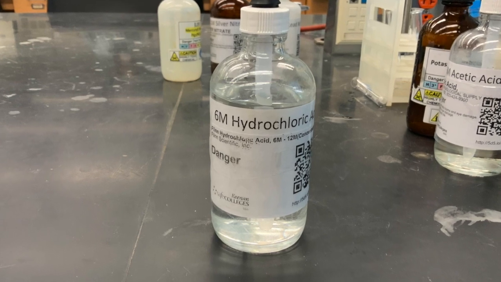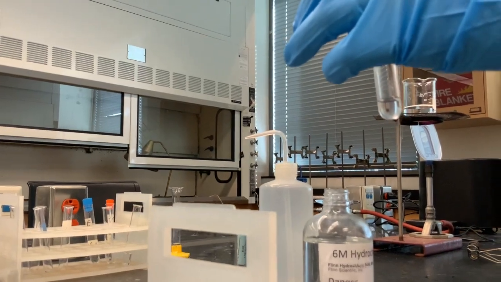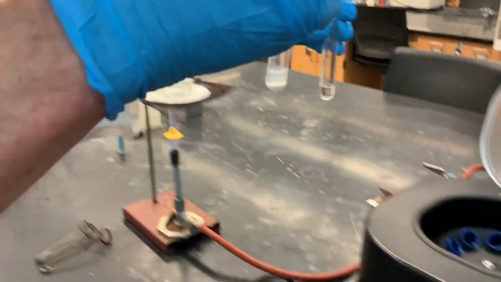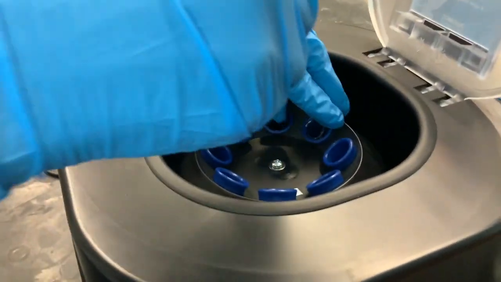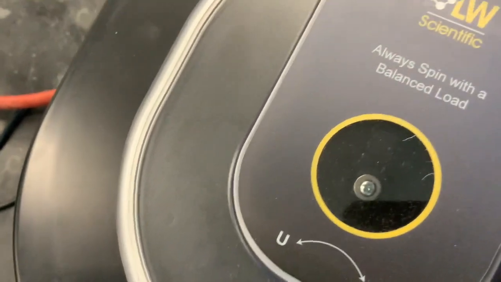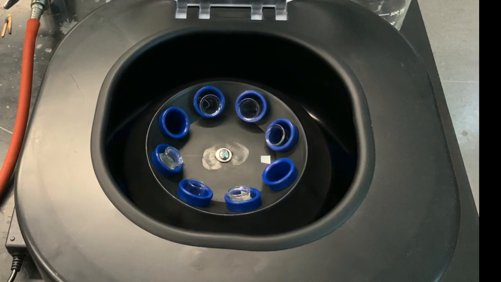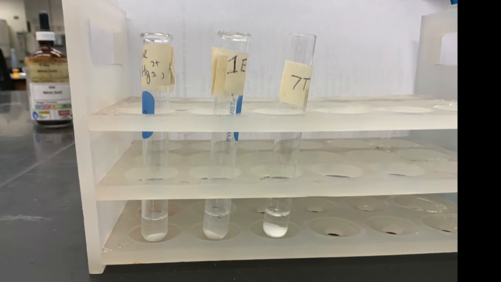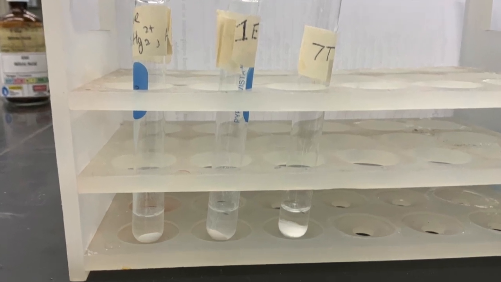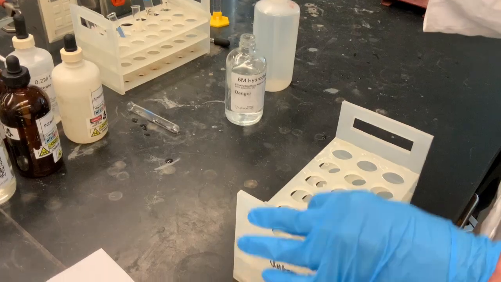The experiment starts with the addition of 6 molar HCl to all the three samples. The samples are then centrifuged or spun at a high rate to separate the solid particles from the aqueous solution. Because of the high speed, each test tube must have another one with the same weight placed across from it to balance. Here are the three samples: control, 1E, and 7T after centrifugation.